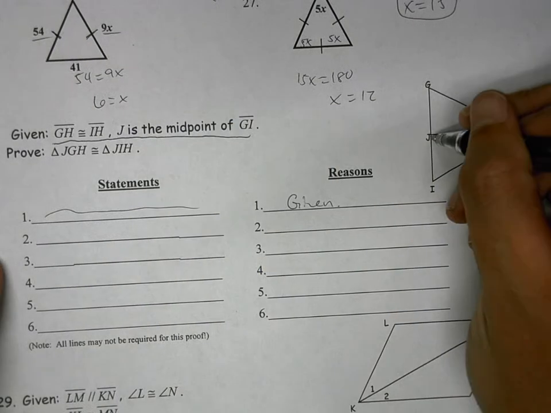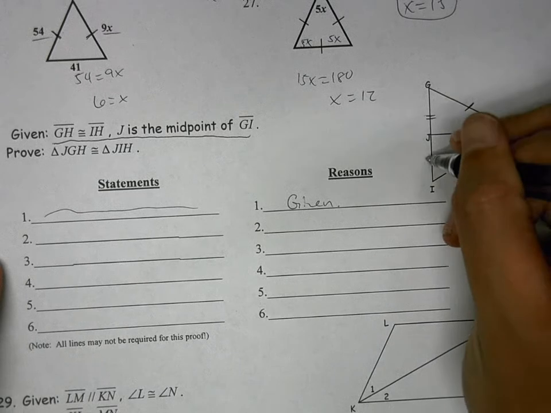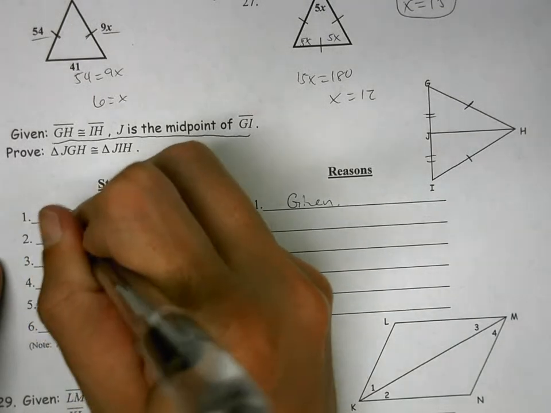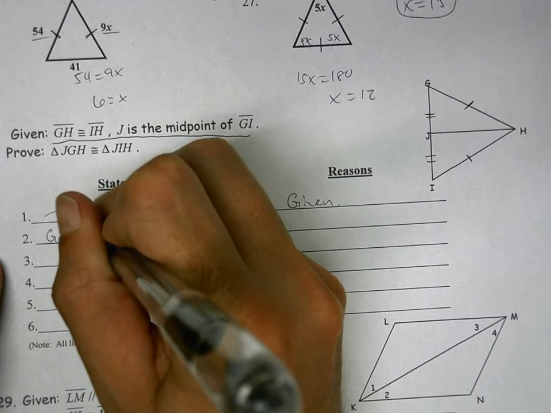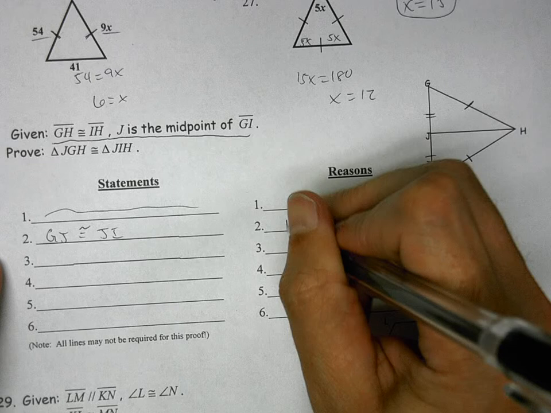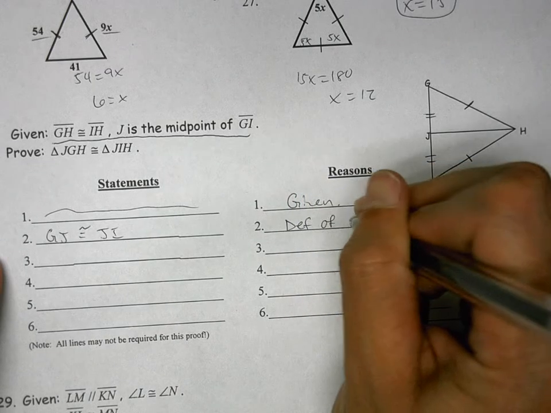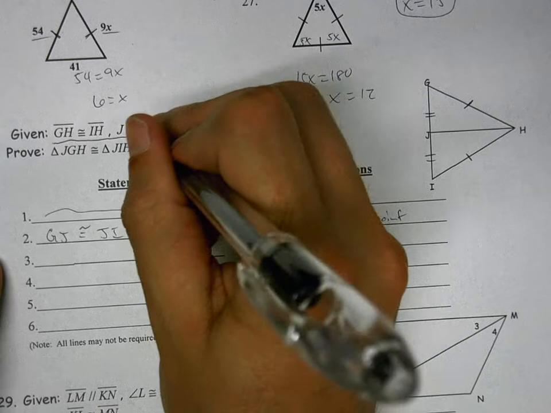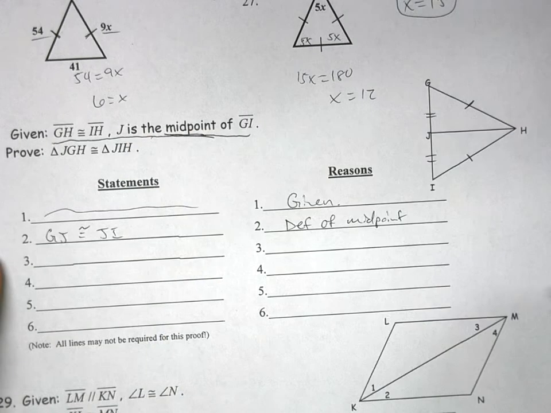If J is the midpoint, that means these two sides are congruent to each other by the definition of midpoint. GJ is congruent to JI, and that is by the definition of midpoint. Again, you're just looking for words in here that would kind of give away a clue.